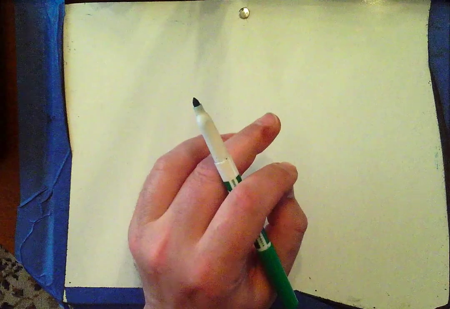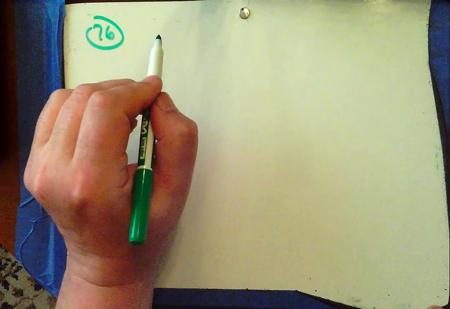So those are all the without calculator. Now let's do the ones with calculator. So 76, and we're told we have 50 minutes for 70 problems. Let's go. We've got this figure to the right.